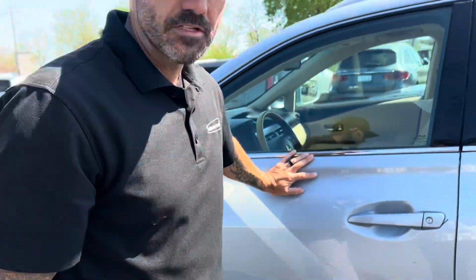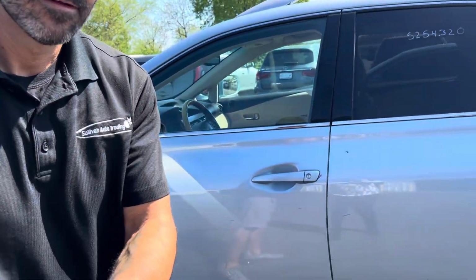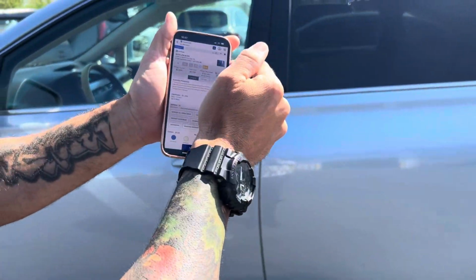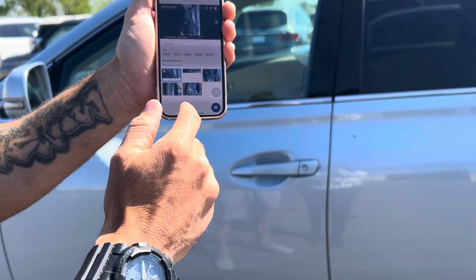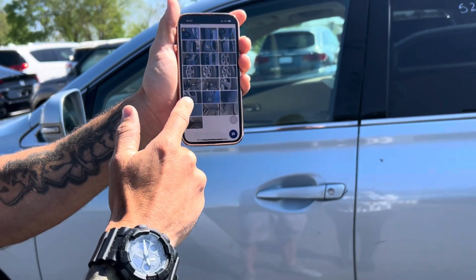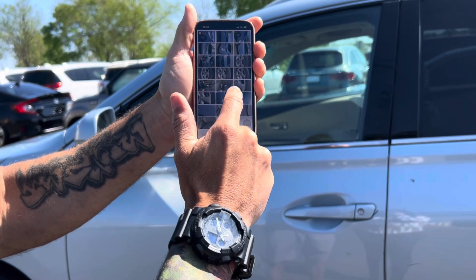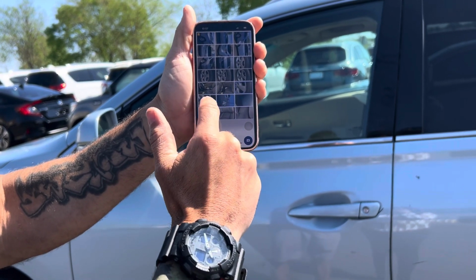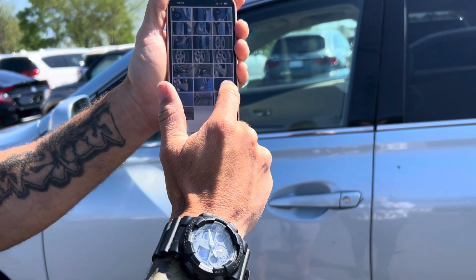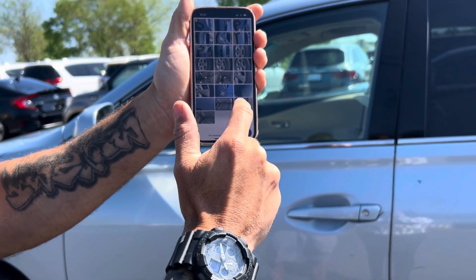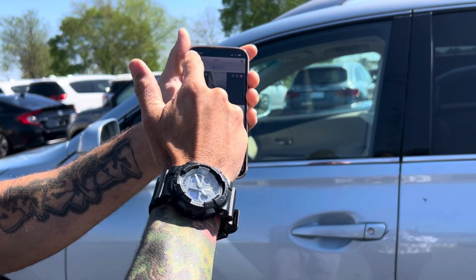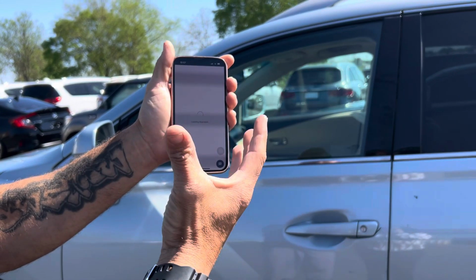We're gonna now go into the app. May I see your phone? And we'll back out of the photos. What it'll look like once you get all your photos is this. Here are our exterior, here are our wheels, and then if we go here, we can actually look at our damage. There's all the damage that I spoke of, the interior, all that stuff. So we're gonna back out. It loads all your pictures.